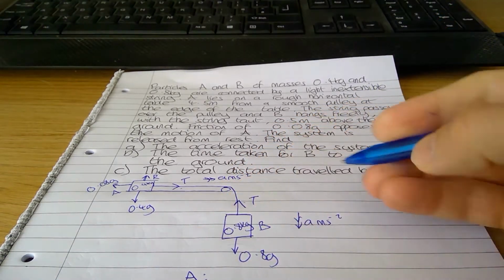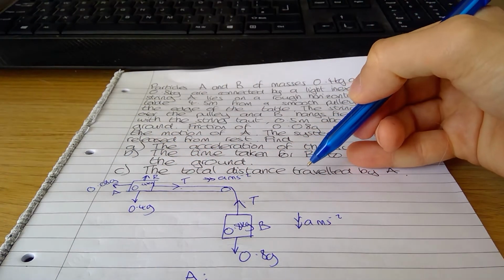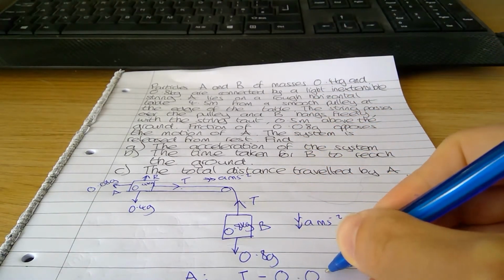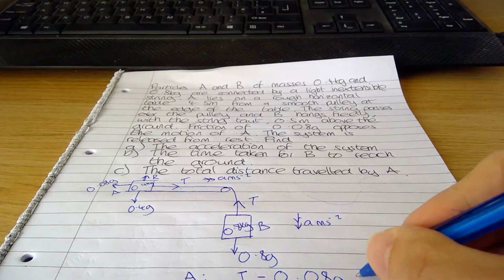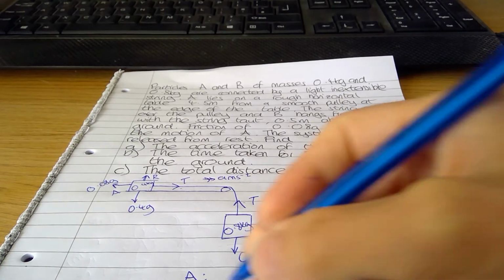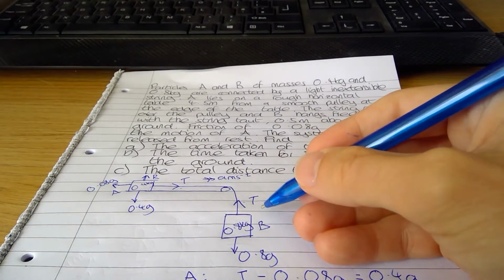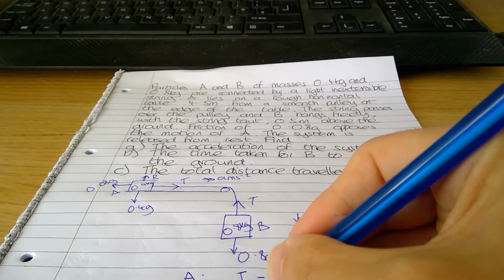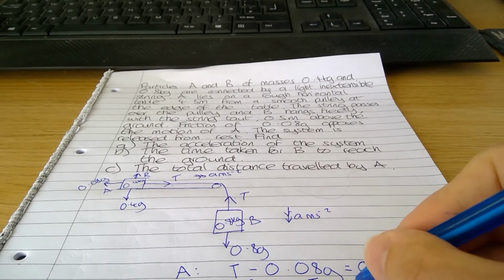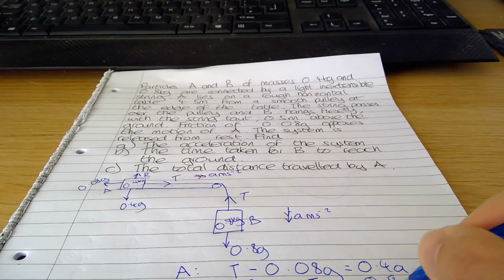So think about the forces on A. It's going to accelerate towards the edge of the table. T is pulling it that way. The friction, 0.08 g, is opposing that. And that's equal to its mass, 0.4 times the acceleration, which we're calling A. Then for B, 0.8 g is pulling downwards. The tension is opposing that. And that's equal to the mass of B, which is 0.8 times A.